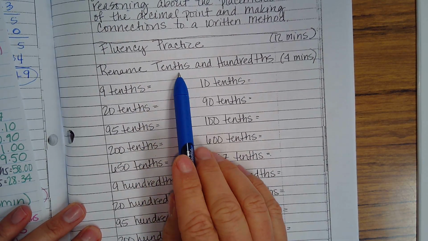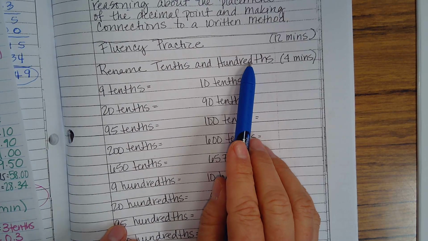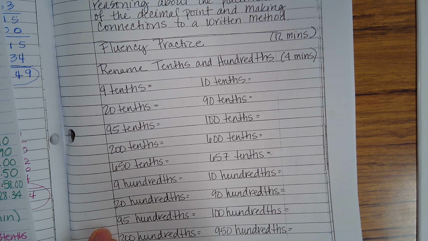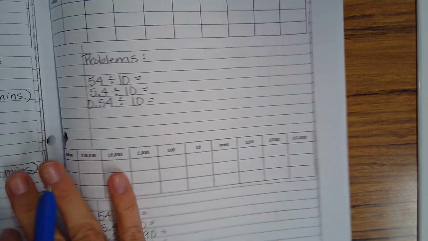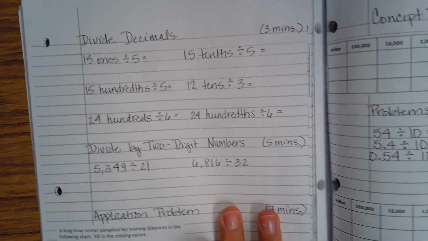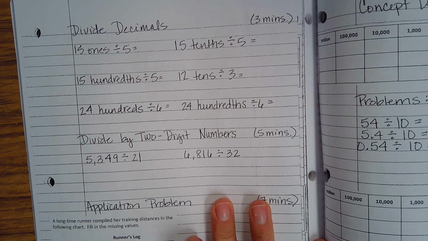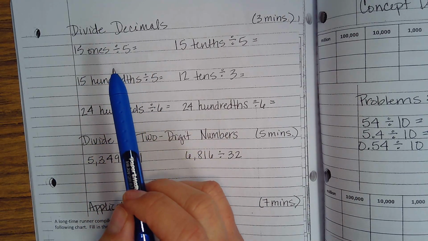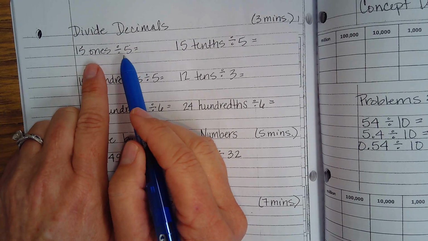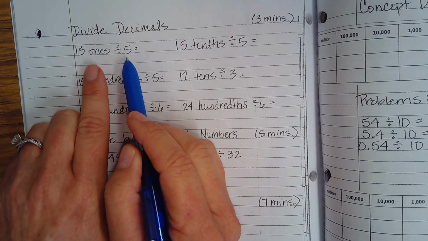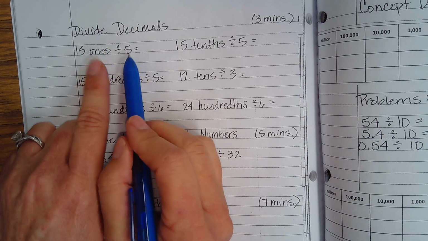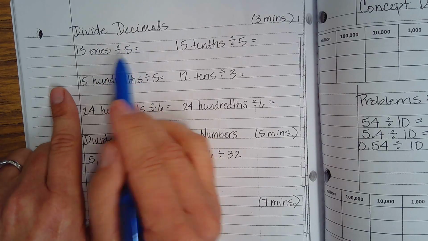You are going to rename the tenths and the hundredths. You are going to rename it by using a decimal. You're going to actually write the decimal out. Okay, on the back side, you are going to divide decimals. This is basically what we've been doing when we're doing division, when we're doing the estimation. You know those estimation parts? This is what we've been doing in that estimation, okay?